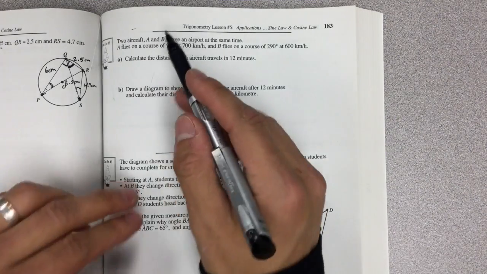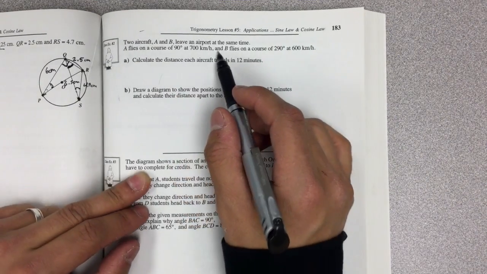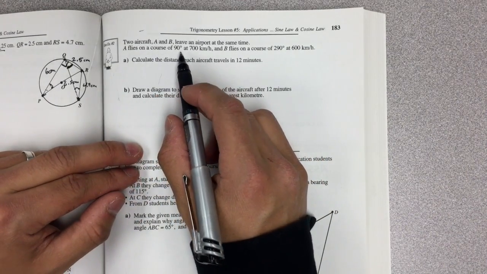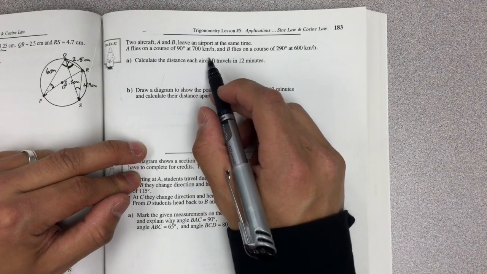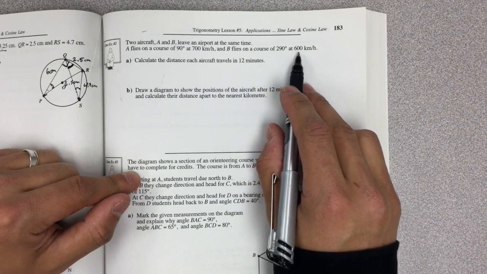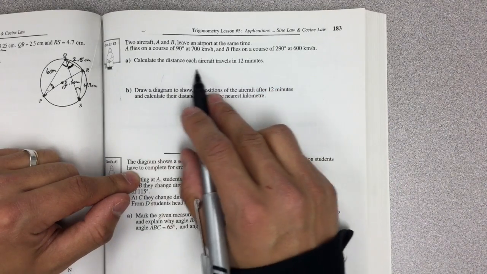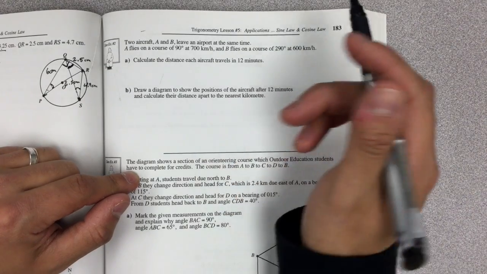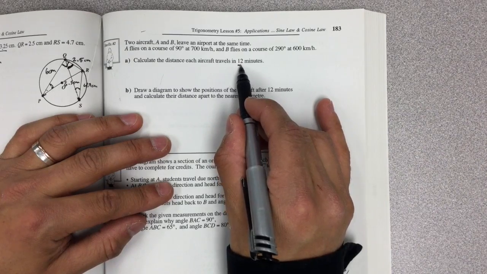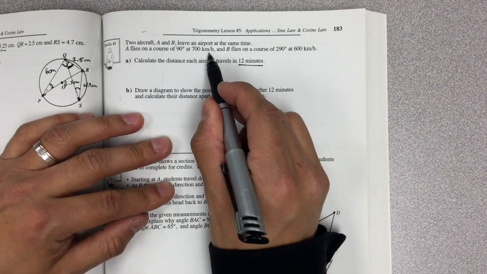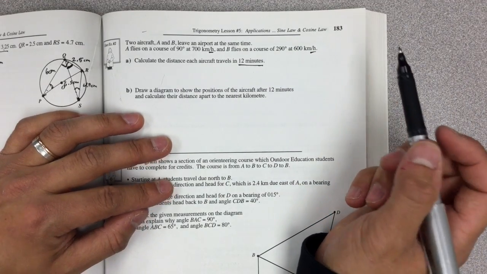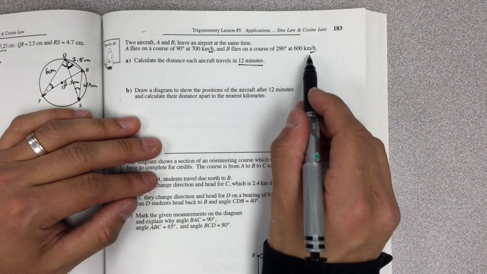So in class example number 2, we're looking at some bearings. So 2 aircraft, A and B, leave an airport at the same time. A flies on a course of 90 degrees at 700 kilometers per hour, and B flies on a course of 290 degrees at 600 kilometers per hour. What we're going to do is calculate the distance each of these aircraft travels in 12 minutes. First thing you might notice is that this unit of time is in minutes, whereas our velocity is given to us in hours.